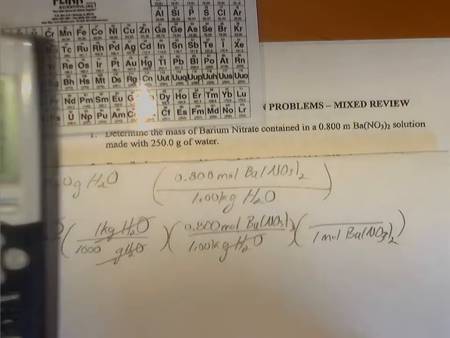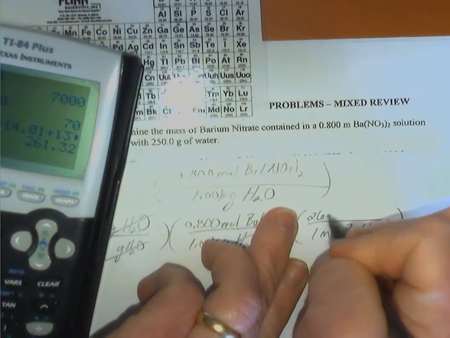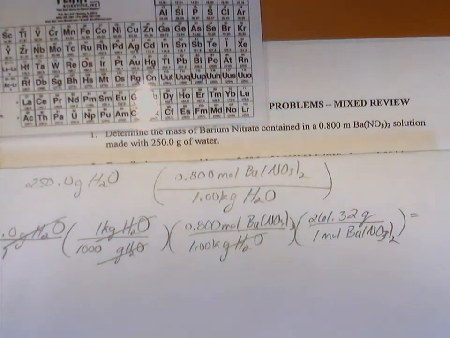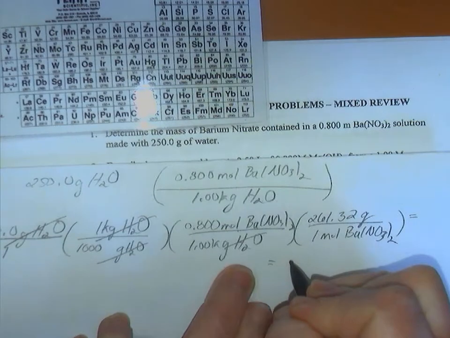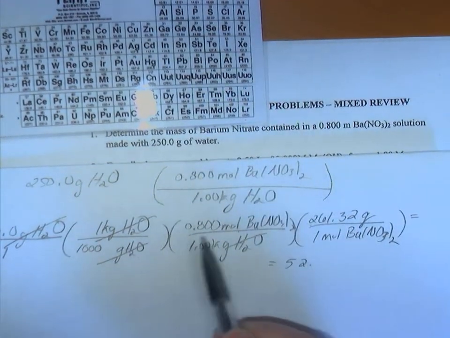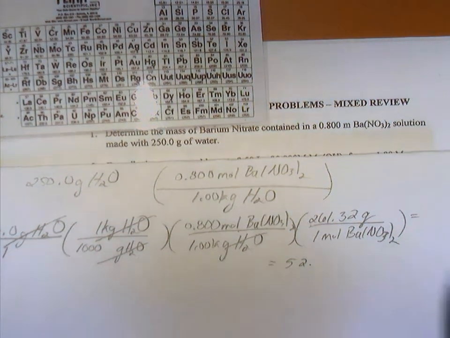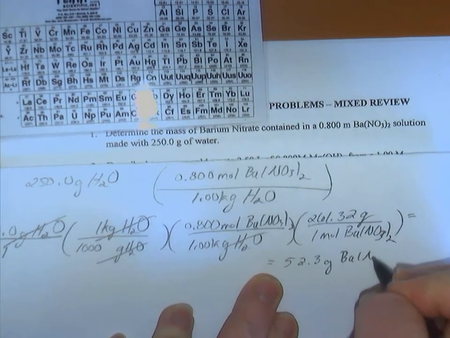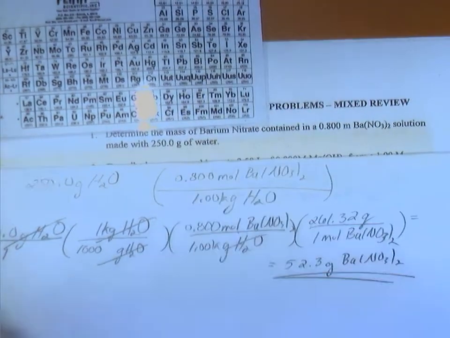And I get a formula mass of 261.32 grams. And then doing my math, okay, so my answer, I'm going to really quick double check. Now 5 sig figs, 3, 4. So this is limiting me to 3. 52.3 grams of barium nitrate, but I'm going to double check.